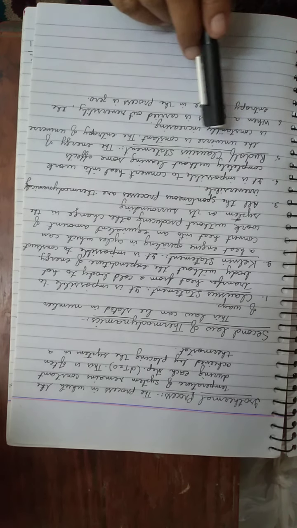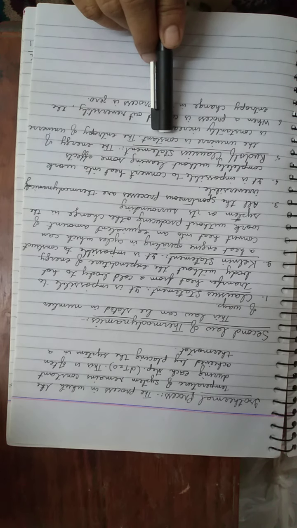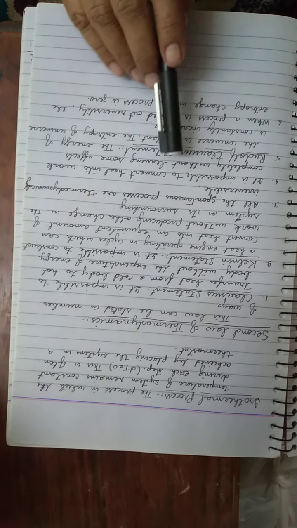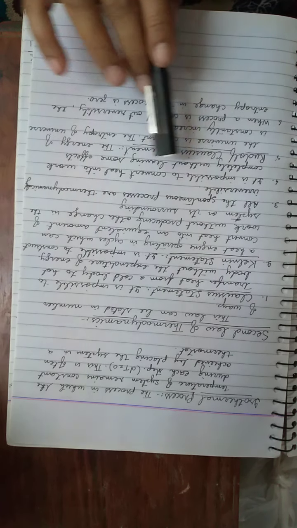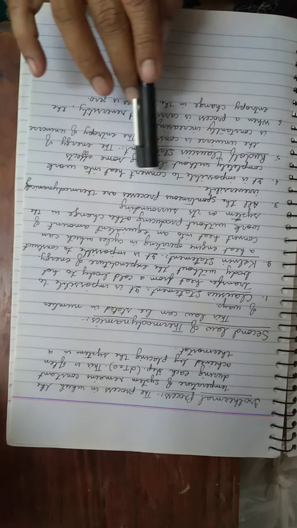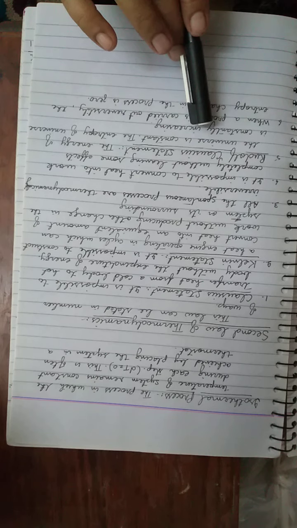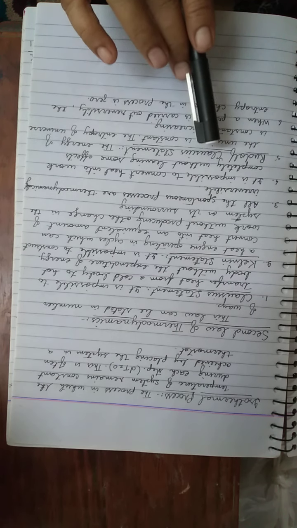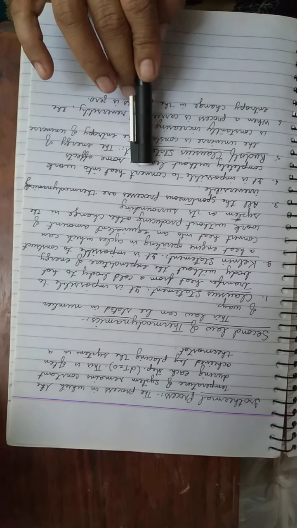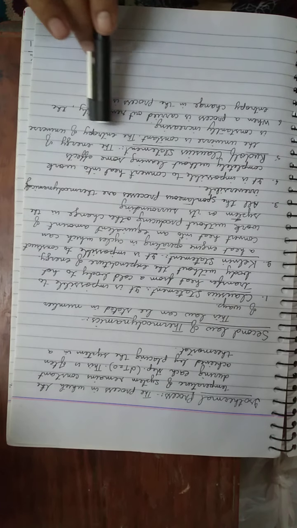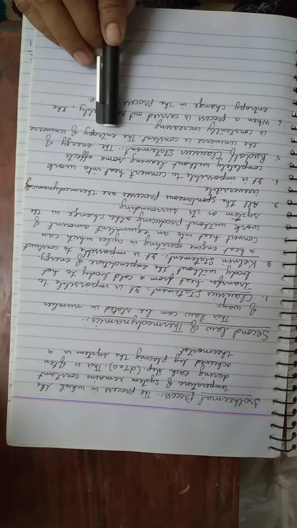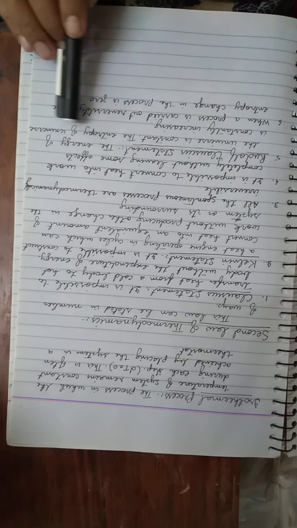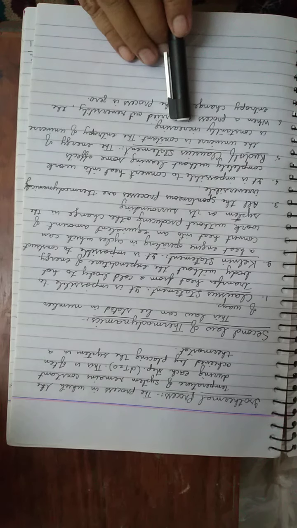Next is the Rudolph Clausius statement. The energy of the universe is constant. It means when any system is working, it will transfer heat to the surrounding. So overall, the universe is made by the combination of both the system and surrounding. So the energy of the universe is constant, but the entropy of the universe is constantly increasing. Entropy means disorderness. Disorderness of the universe is increasing.